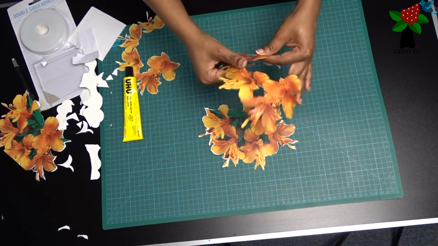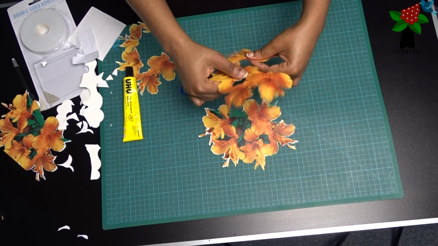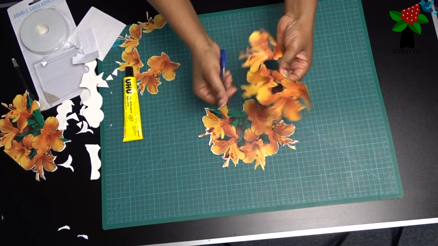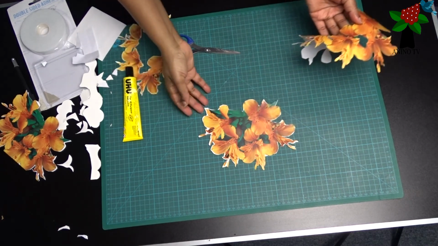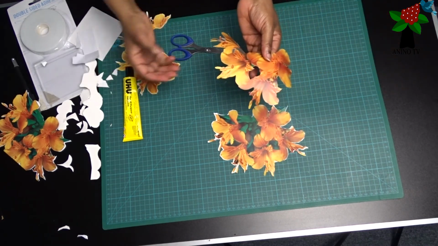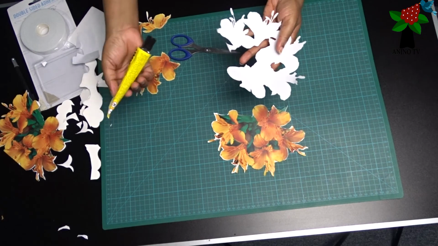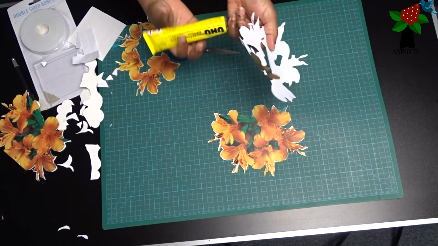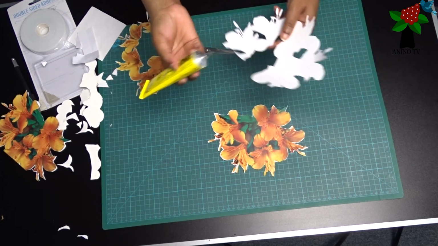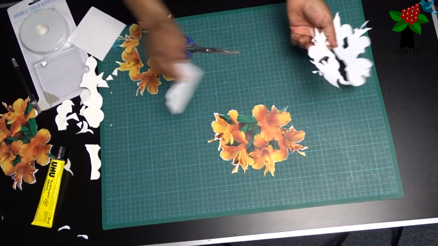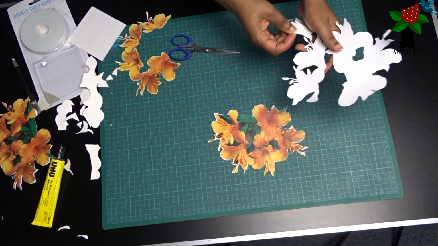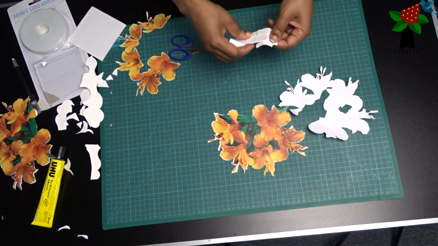I used a laser printer, those industrial laser printers, to print it out. That's why the colors are vibrant. That laser printer printed at 1200 dpi. So that's why the colors are kind of vibrant. I'm not going to use glue. I'm going to use some foam pads because I want to add dimension.